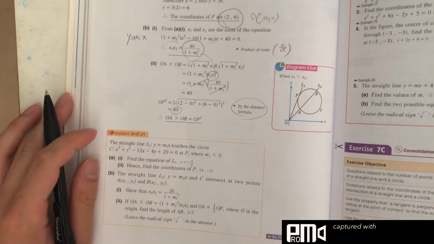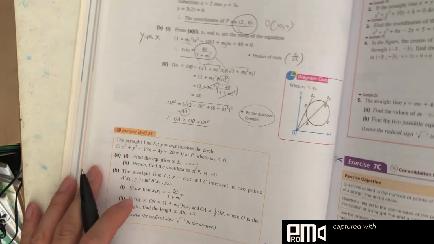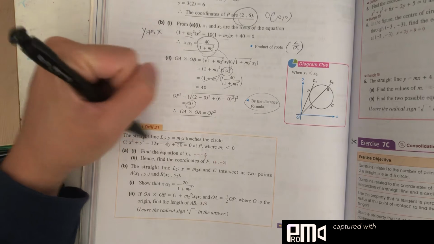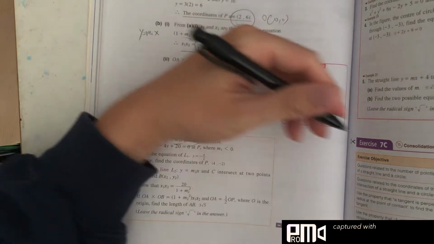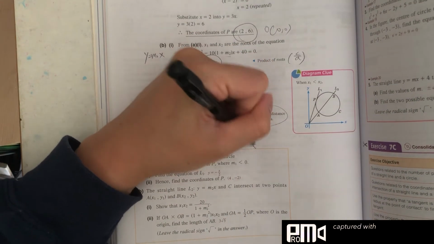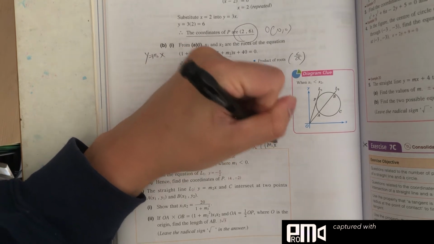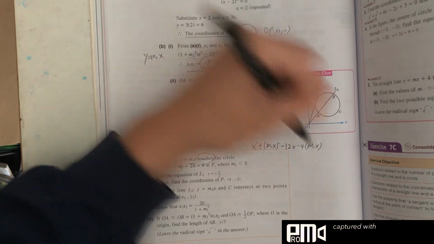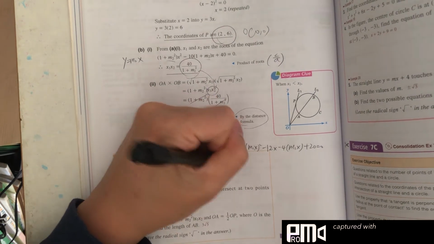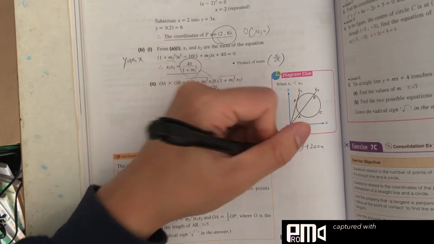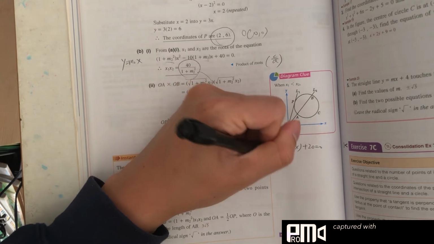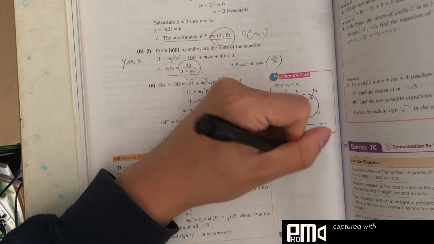Okay. Instant Drill 21 will be similar ideas. Let's do it together. M1x, you put it here, this touches the circle, and then delta equals 0. x squared plus m1x squared minus 12x minus 4m1x plus 20 equals 0. Just put here to here, and then you expand this, like that.